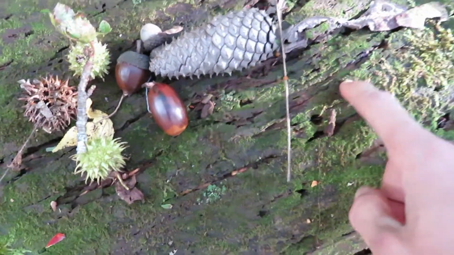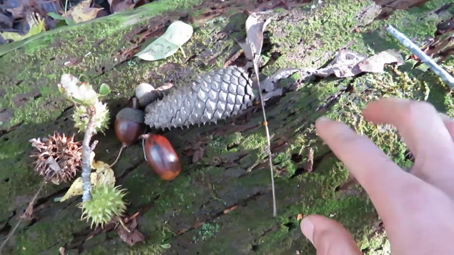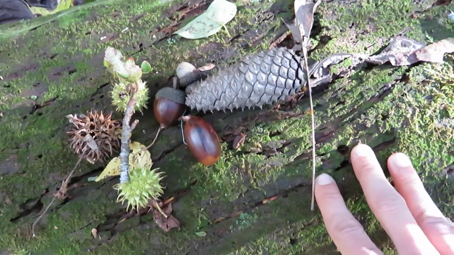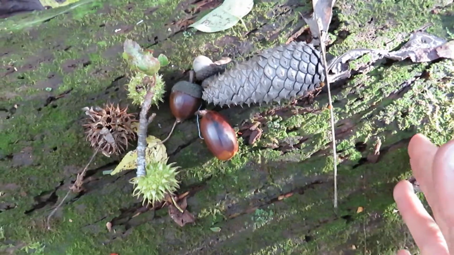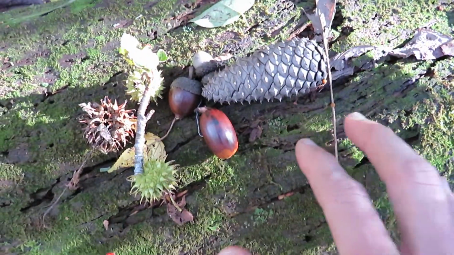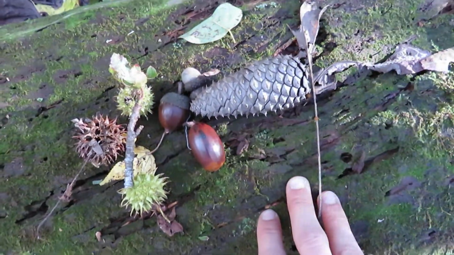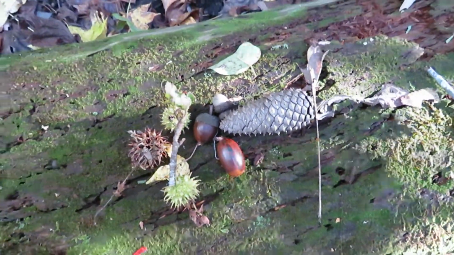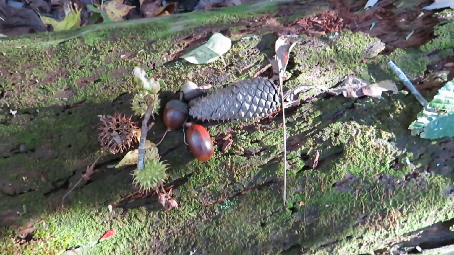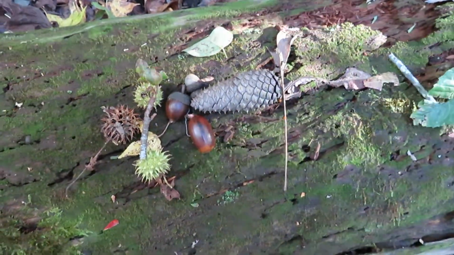And then the other way is bark. So if you're trying to identify a tree, you have to look at the leaves first, then you can look for nuts and cones, then you can look at the bark. You're going to be able to identify quite a few things if you have a book that's specific to whatever region you're looking around in.